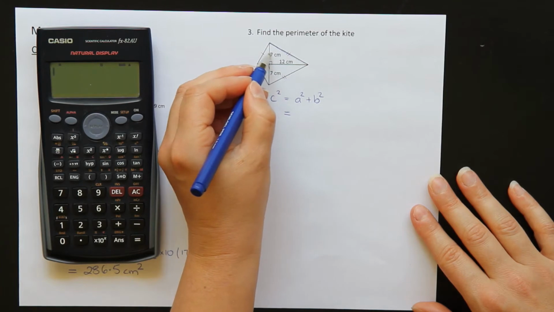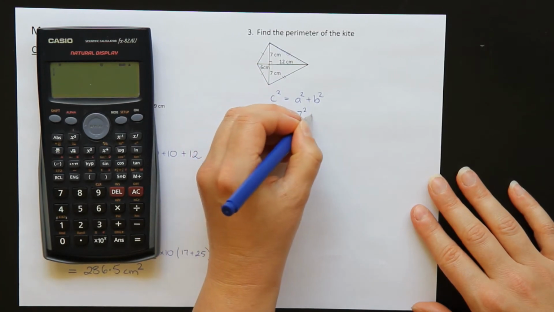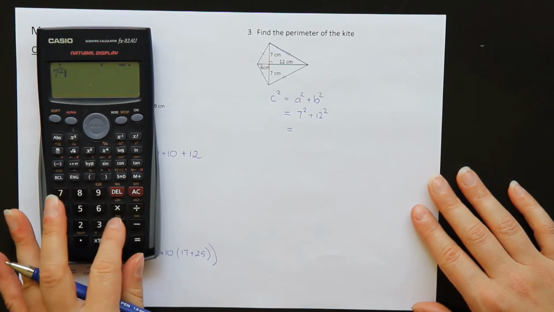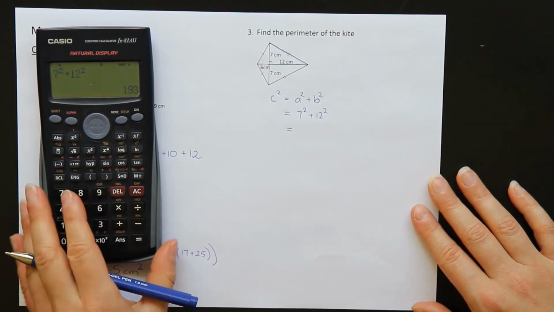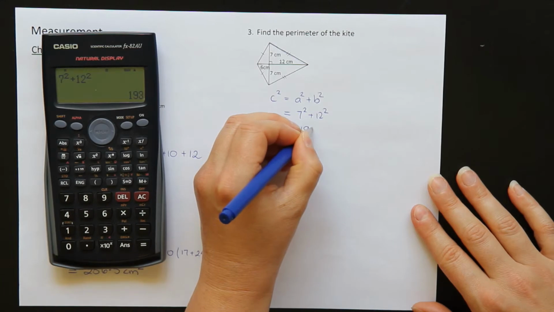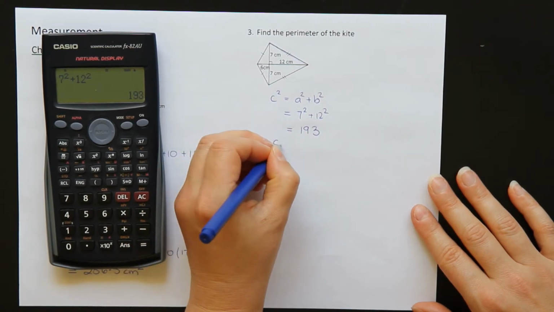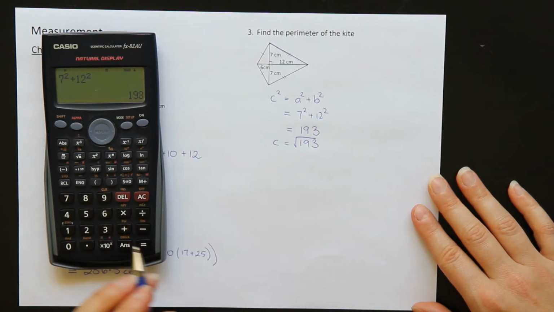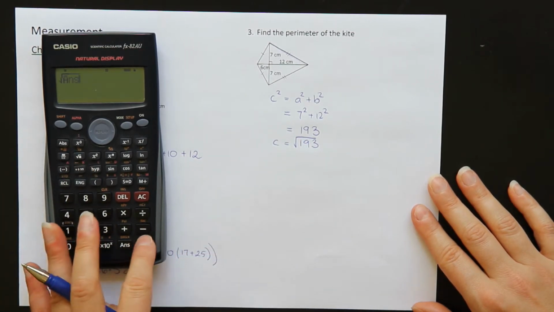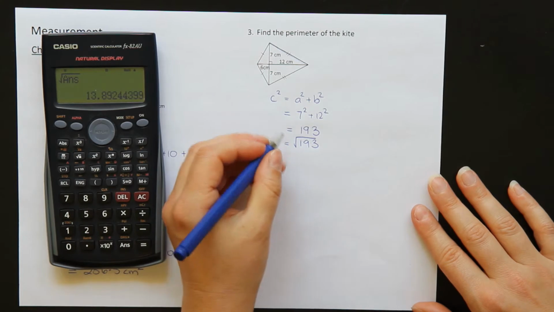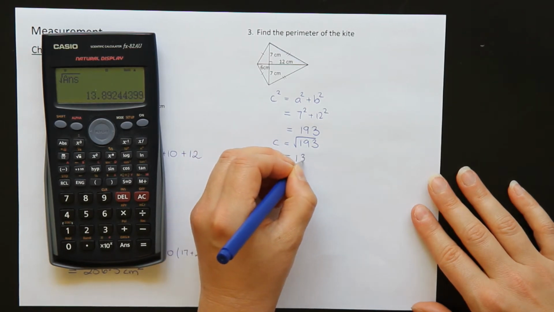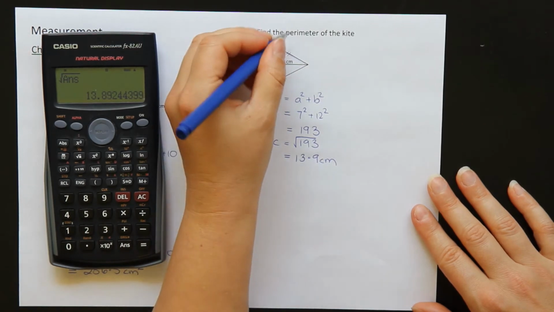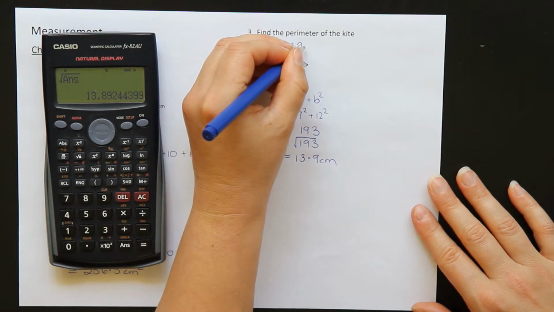So the 7 and the 12 are the a and the b, so 7 squared plus 12 squared. So what's that? 7 squared plus 12 squared, 193. And then to find the c by itself, I need to square root that. Let's do one decimal place here, 13.9 centimeters.